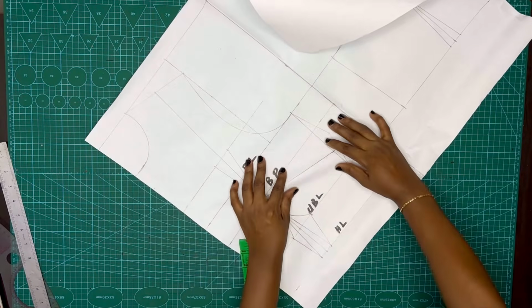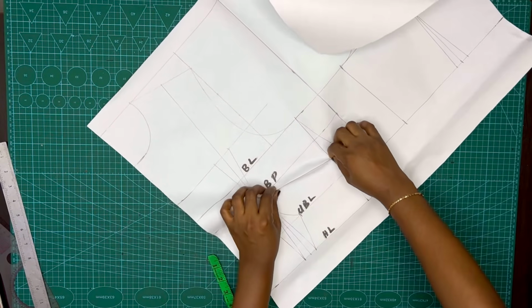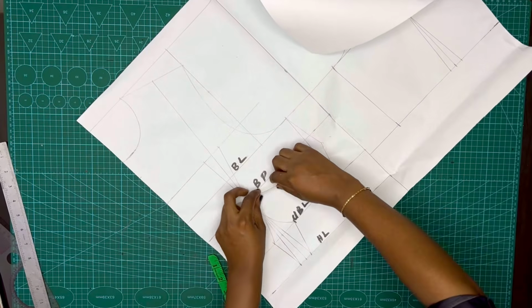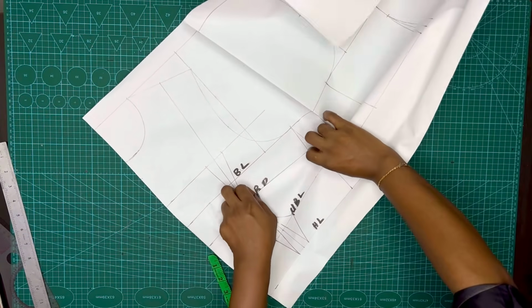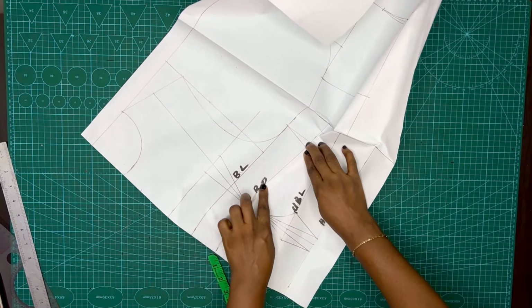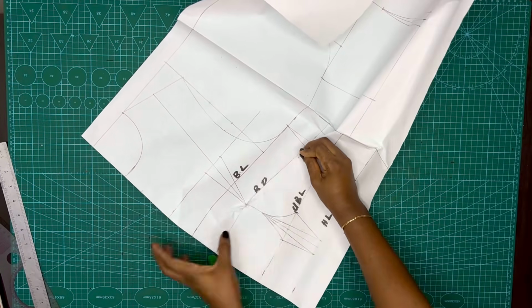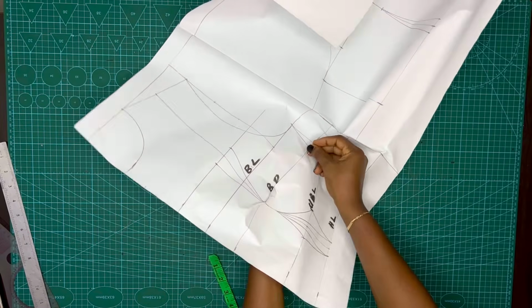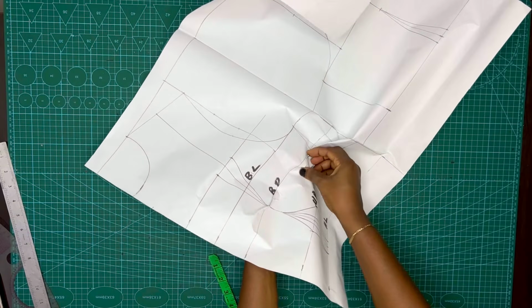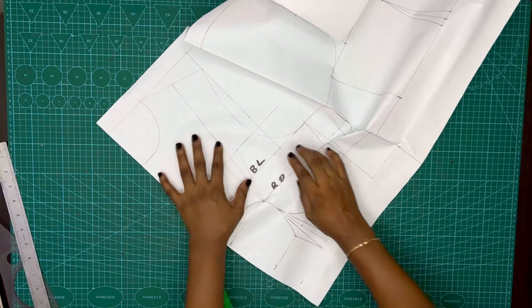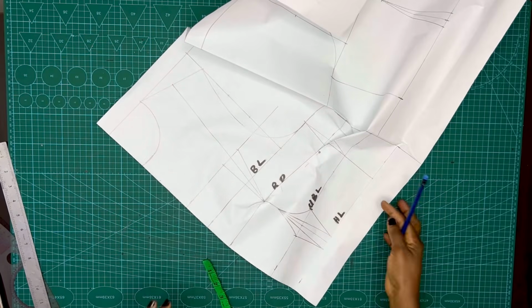So after doing this, what you do next is to close the darts. You close the side darts to create the cape. So I'll close the side dart and let me use a pin to secure. I secured it with a pin, just like so. Like so. So after you're done doing this, we need to create the cape.